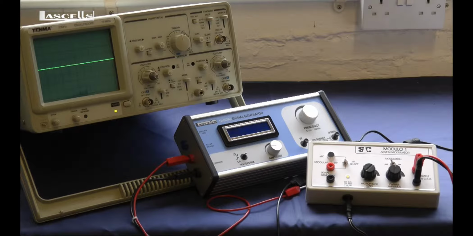Okay, today let's look at Modulo One. This piece of apparatus from Lascells is brilliant for demonstrating amplitude and frequency modulation, generally when applied to communications. This is often quite a difficult topic to teach, and this allows students to visualise exactly what's going on.